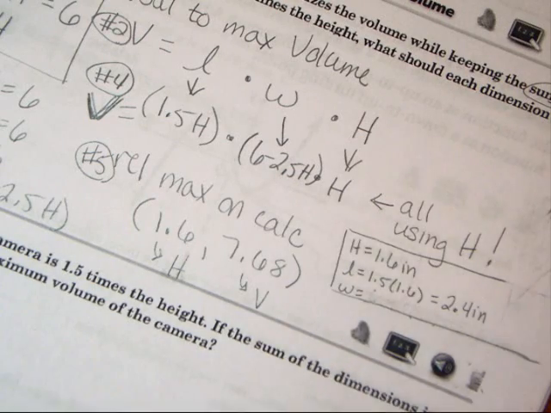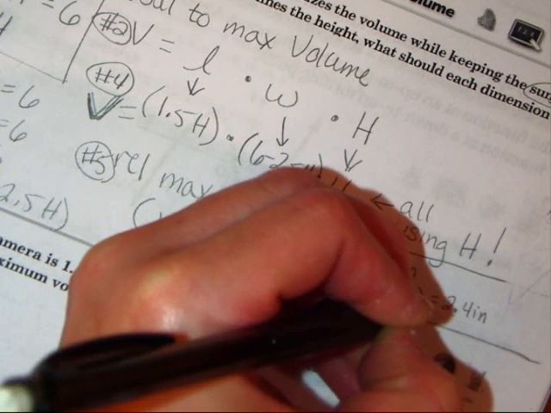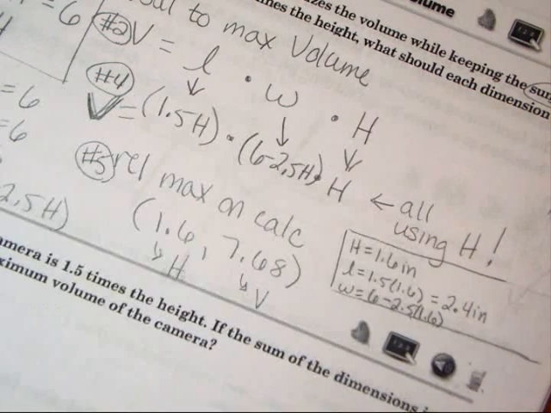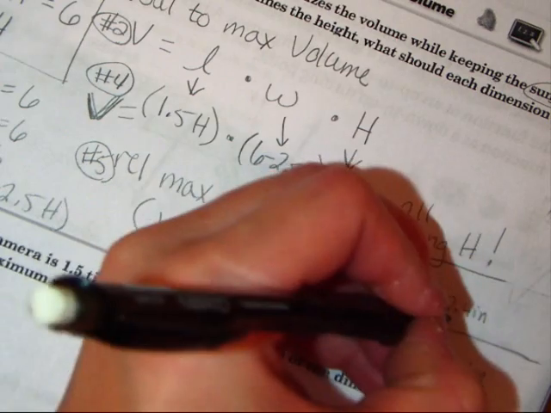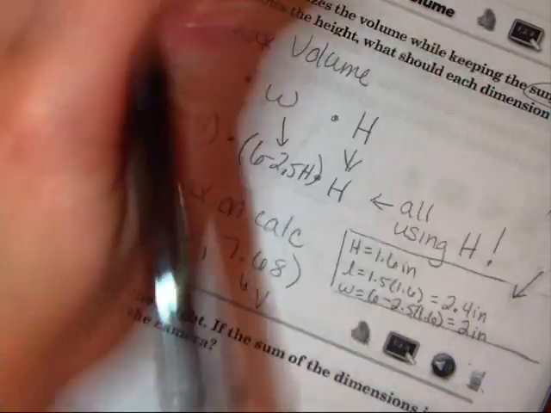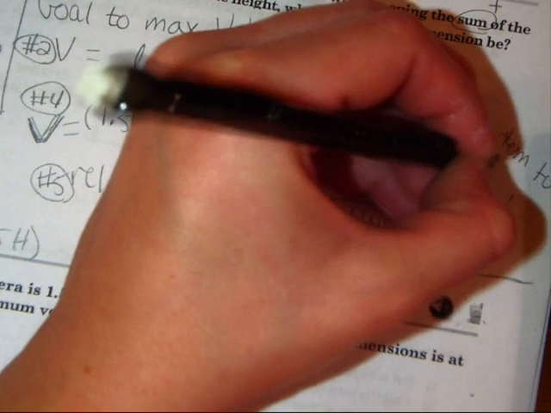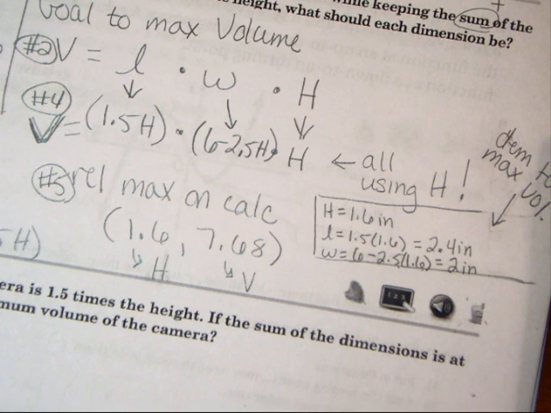The last one we need to find is the width. The width we found was 6 minus 2.5h, or since in this case h is 1.6, 6 minus 2.5 times 1.6. So 6 minus 2.5 times 1.6. My answer is 2 inches. And now you might be wondering, what the heck are these values again? These values are the dimensions to maximize the volume. And we had to use our calculator. We found our equation, we found our maximum, we were able to plug it in.